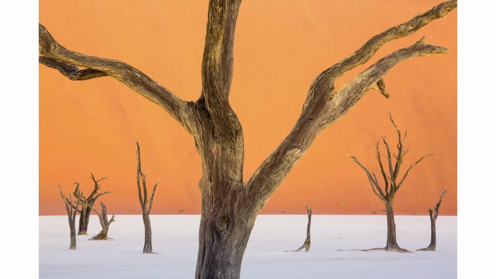And I've got these really colorful sand dunes in the background, and that color is juxtaposed against the cool whites of the clay pan down below. And so when I was processing this image, I opted to increase the saturation of the oranges to create a vibrant color scheme, to add more visual energy, and to really make those colors pop.